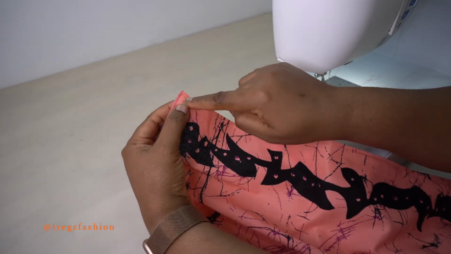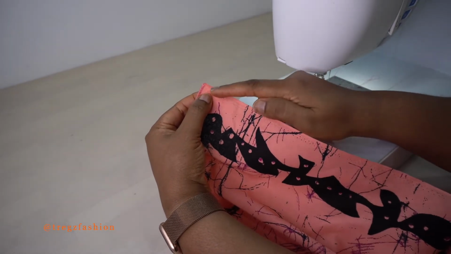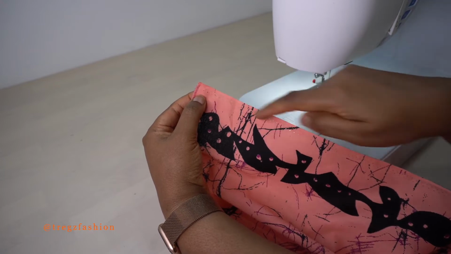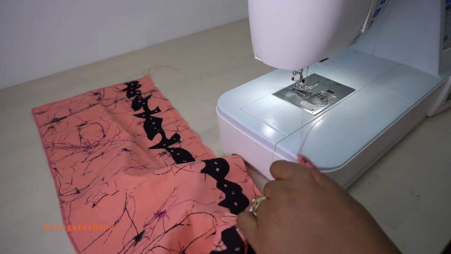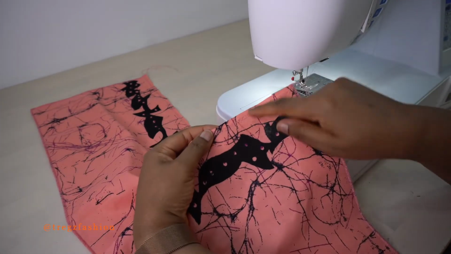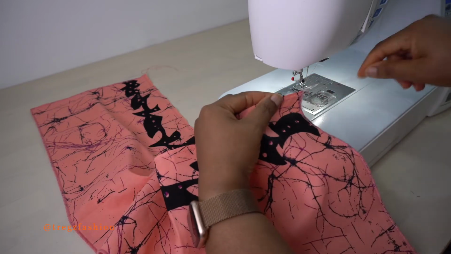You're going to start from somewhere here, maybe about 0.5 cm close to the edge, and then you're going to run your gathering stitches, the first one and then the second line. Okay, the 2 lines should be very close to themselves, just like this. And now you're going to pull the threads.